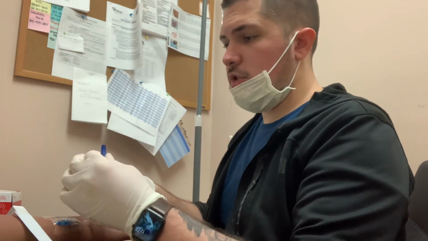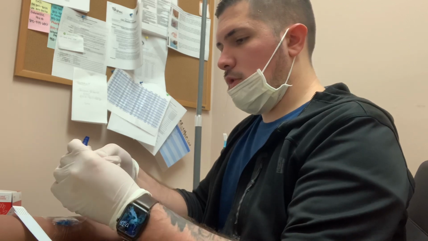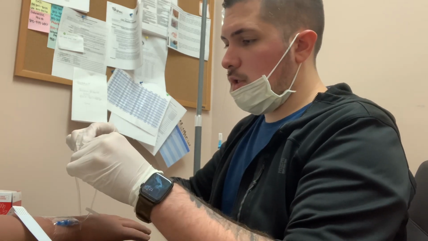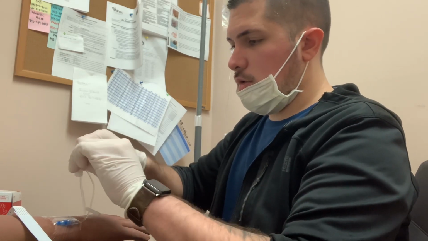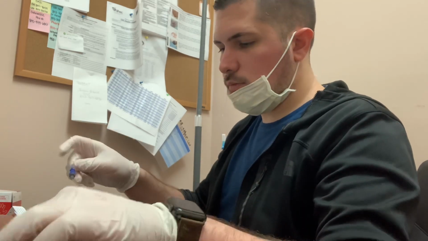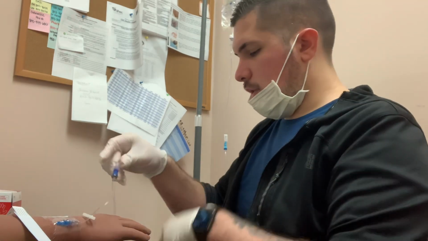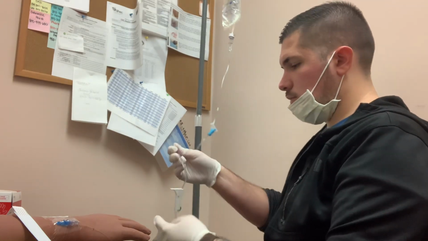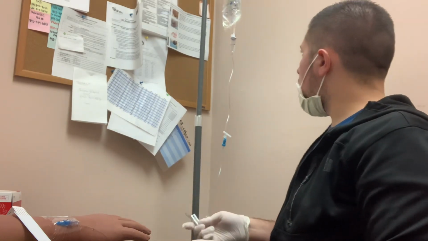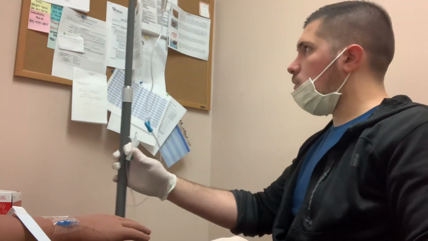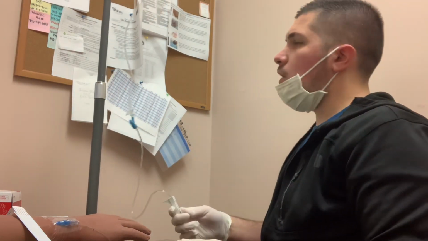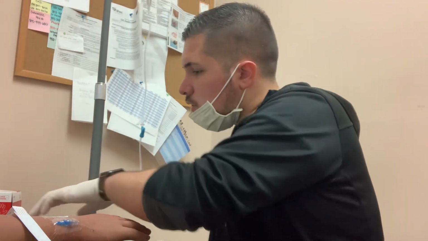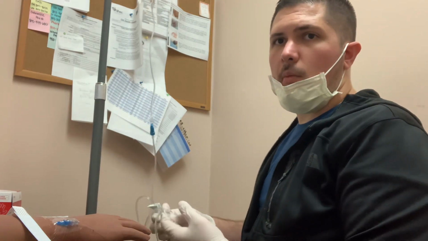We're going to give it time to dry. Then we're going to connect the line. We're going to open the clamp, and we are going to count our drops to get 21 drops per minute.